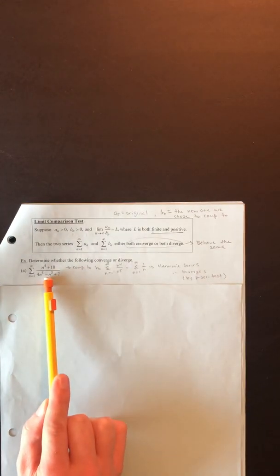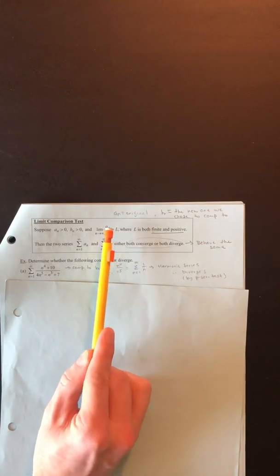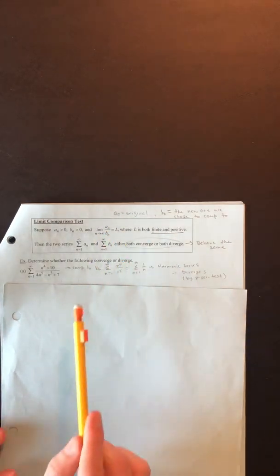So here's my original. I don't know what it does, but I'm trying to figure out if it's convergent or divergent. Here's this other one that I'm going to compare it to, which I know diverges. Let's now go through and do this limit. I'm going to put the original, divide it by this new one, and if that limit is finite and positive, these two do the same.